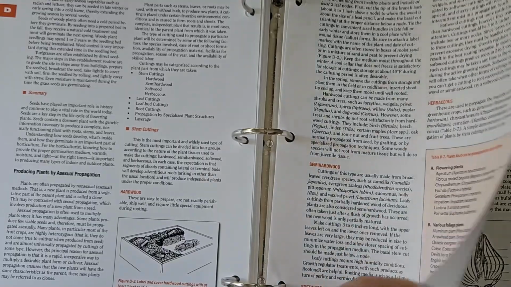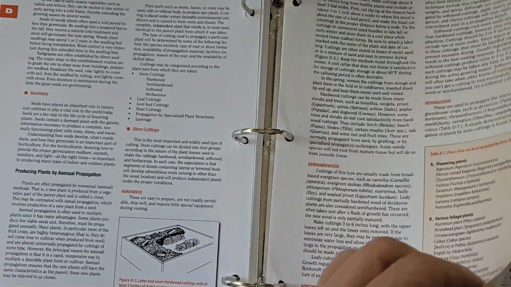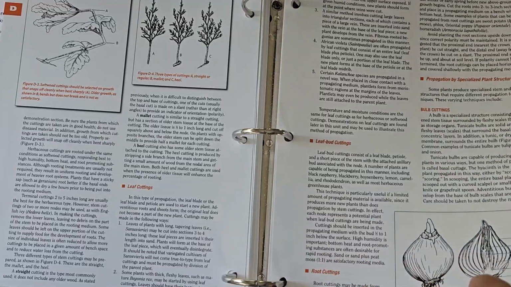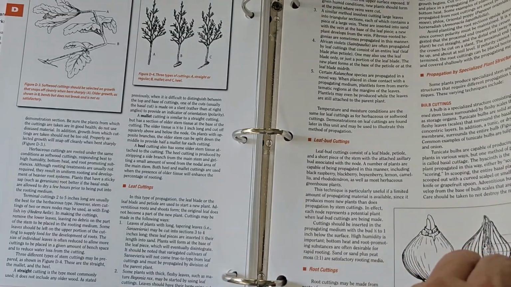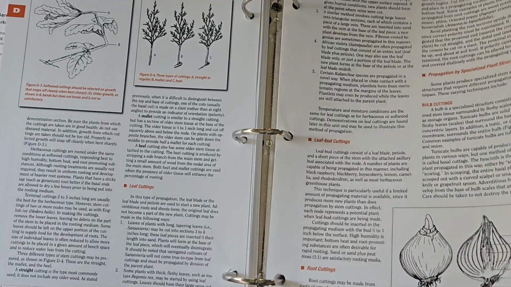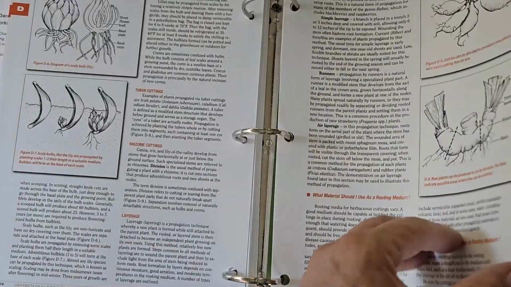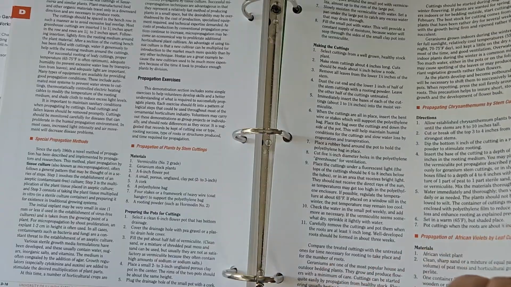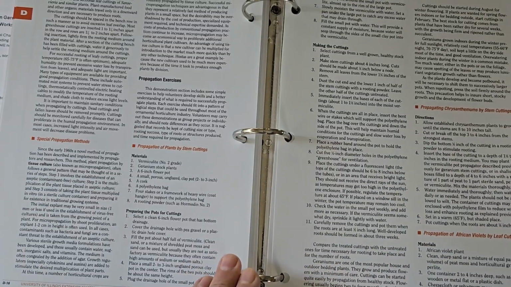And then producing plants by asexual propagation, which is probably the most interesting part. So that includes taking leaf cuttings, leaf bud cuttings, root cuttings, and working with bulbs and tubers. And then this was probably the most interesting part that I haven't completed yet.